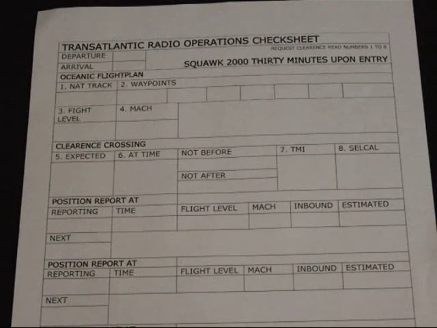And that's how you do the North Atlantic tracks and the crossings. Obviously, if you're coming back the other way, then you'll be speaking to Gander Oceanic before Shanwick. But the procedure is exactly the same. The position reports are the same, the clearances are the same. You'll just be using a track X-ray, Yankee or Zulu, for example, instead of an Alpha, a Bravo or a Charlie. And it's simple as that.